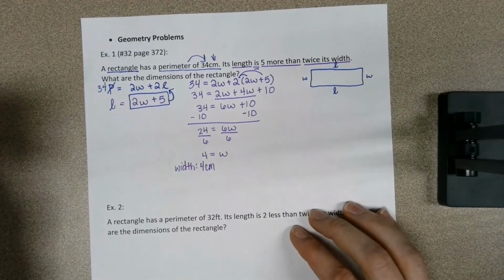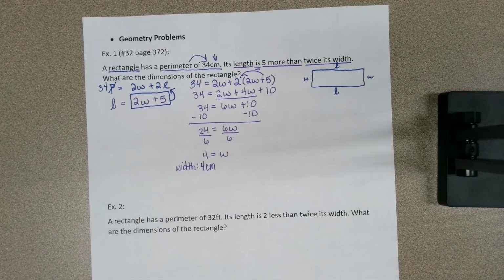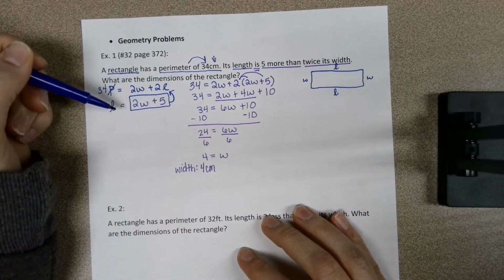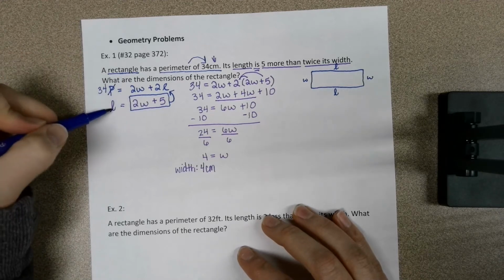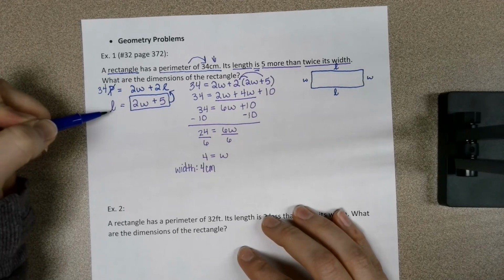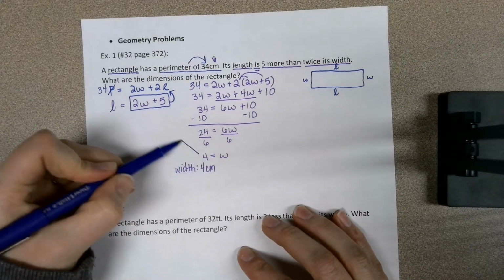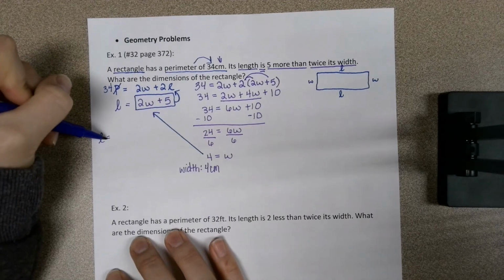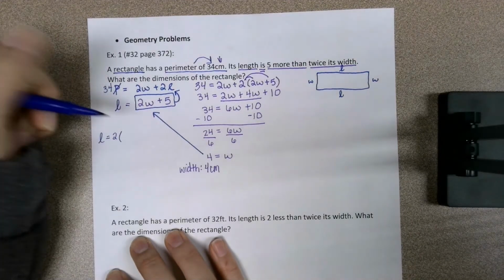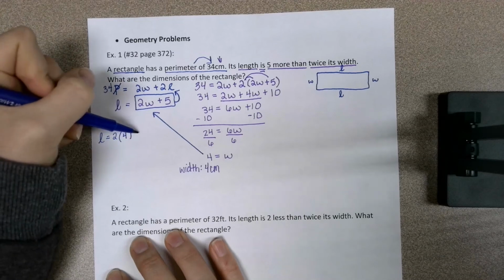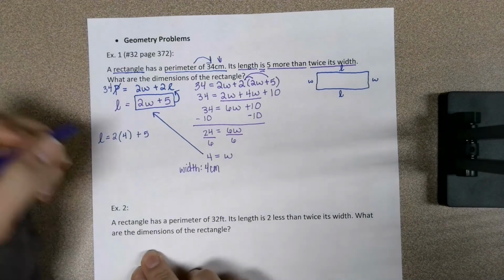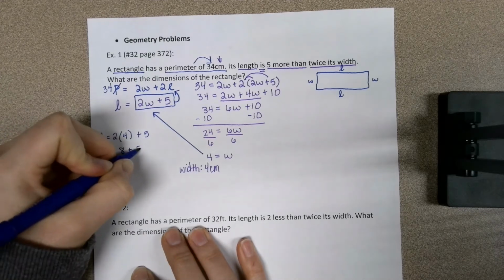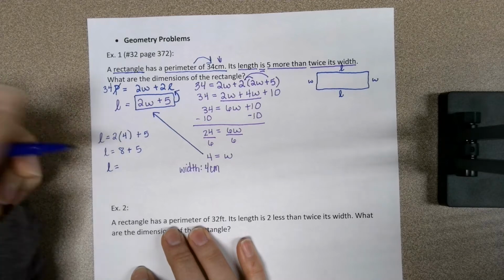That's just one of the dimensions. Then we can plug that 4 centimeters in for width into either of these equations. We're trying to find the length, so I'm going to substitute it in for the equation that's already isolated for length. So the 4 is going to substitute right up here. So that's going to look like the length is equal to 2 times our width of 4 plus 5. Now when we simplify this, the length is equal to 8 plus 5. And the length is going to be equal to 13.